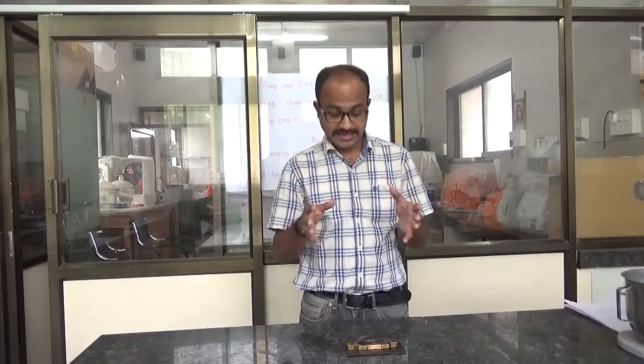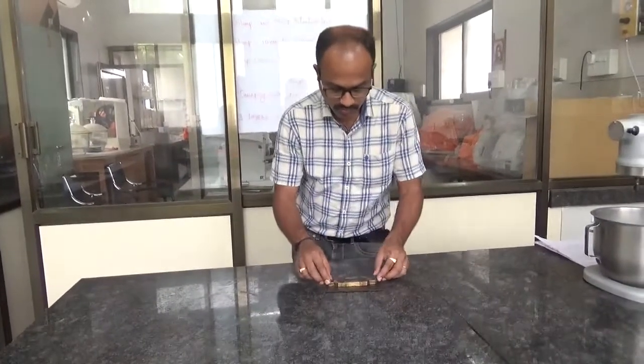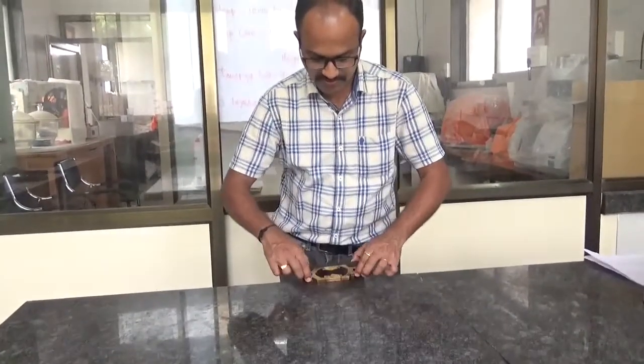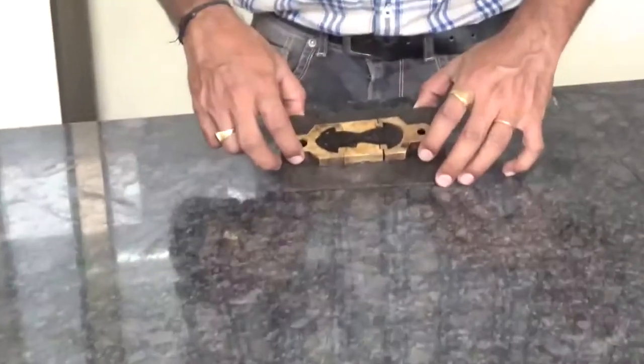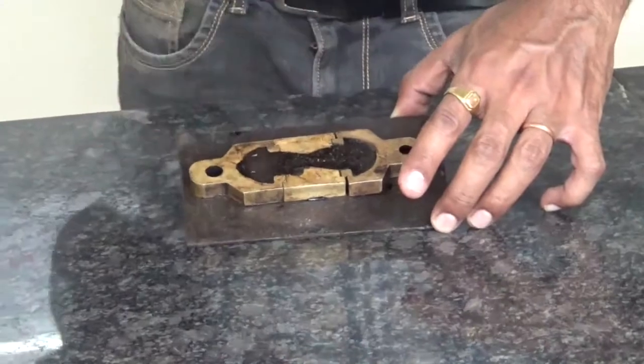So now we will see what is the procedure to conduct this ductility test. Before carrying out this ductility test, we need to prepare a briquette specimen of the bitumen. We have just seen the briquette mold. We have filled the bitumen in this briquette mold. Okay, so this is my another briquette mold which is filled with the bitumen.